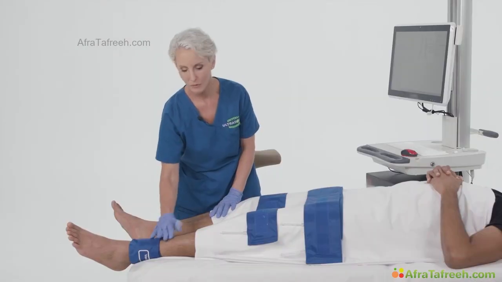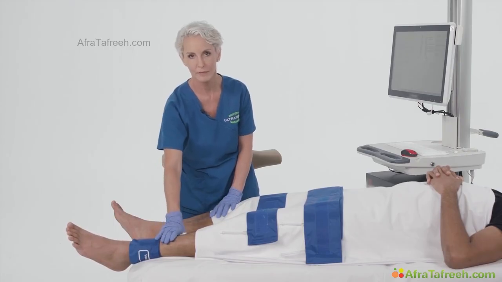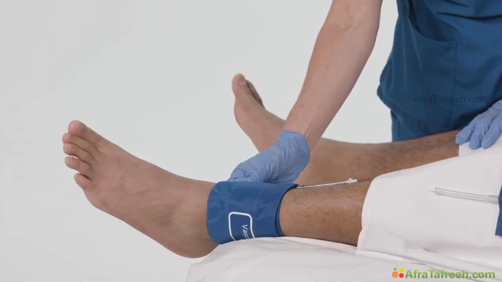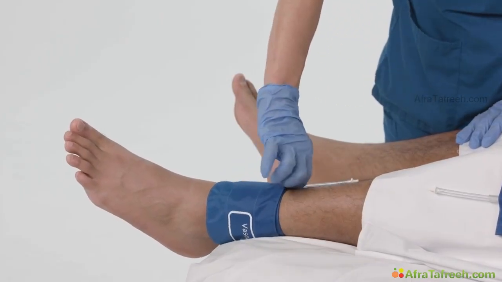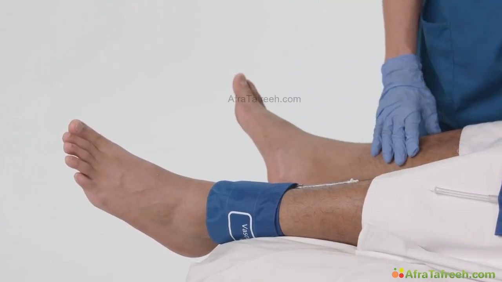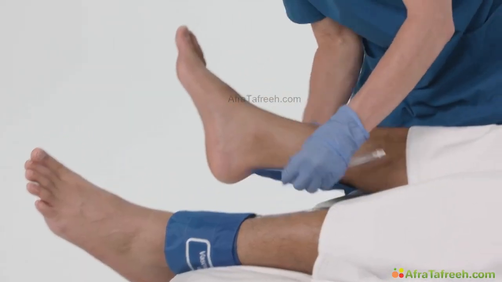Make sure that the hose is not on top of the shin bone, because that will cause discomfort to the patient upon inflation. The bottom of the cuff may be a little loose, which is okay. The top of the cuff is what's important. You want to barely be able to get 1 finger underneath. And I'll move on to place the cuff on the right ankle, same fashion.